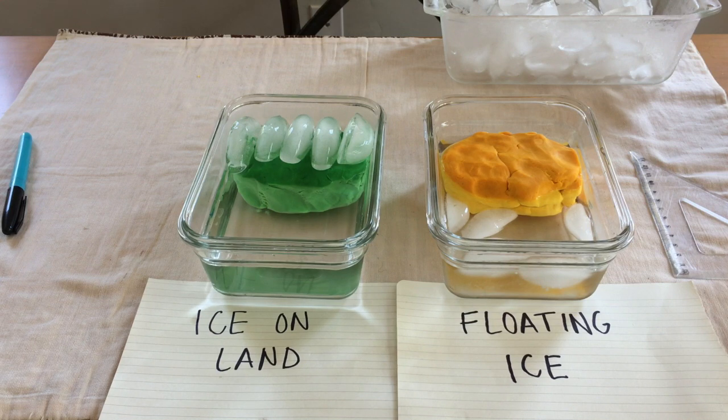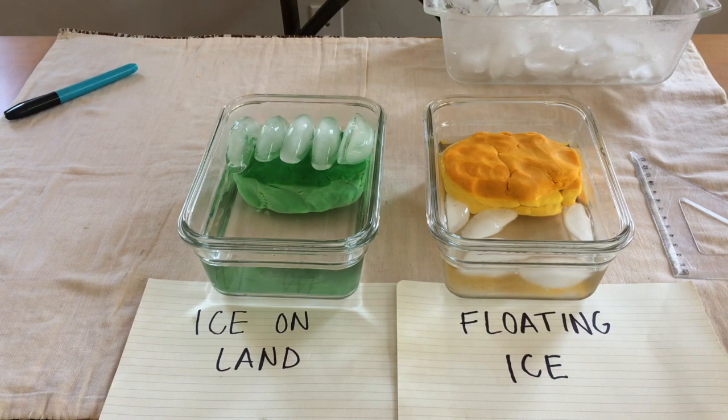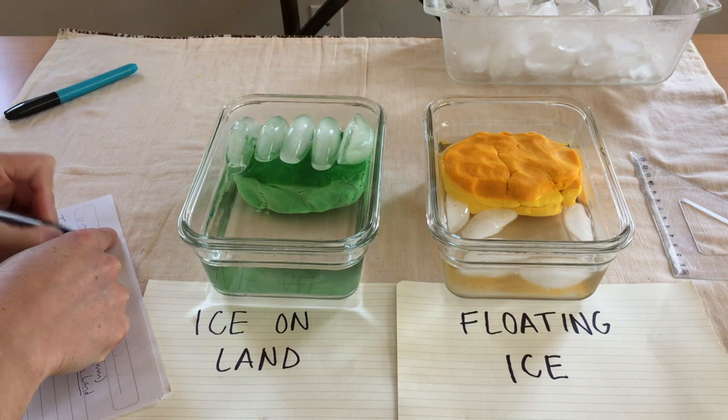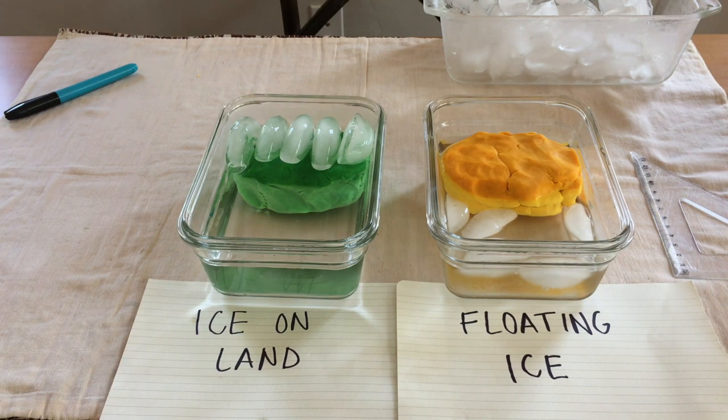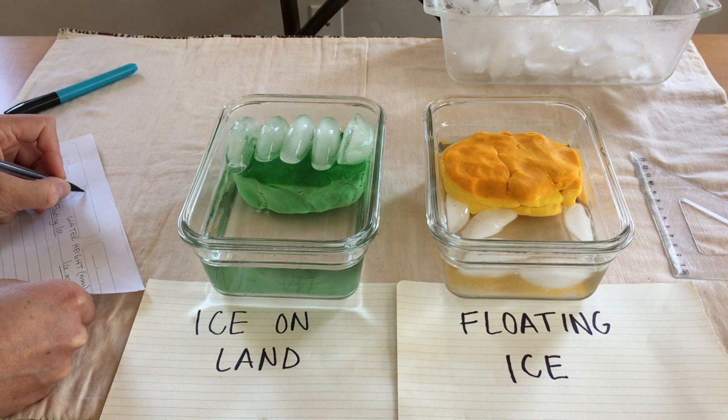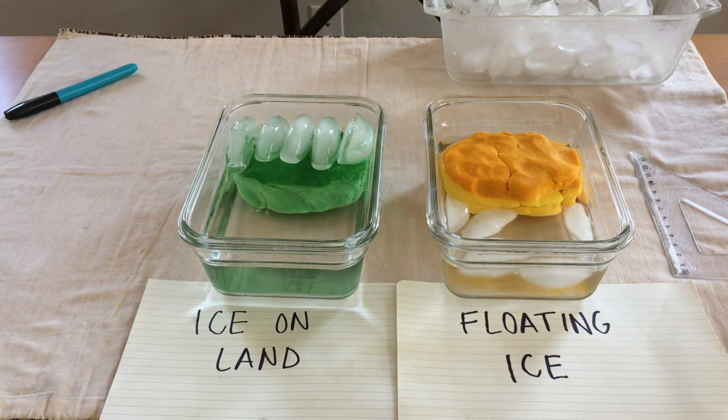Now I'll take note of the time. So when we started this, it's about 11:55. And each bin was even at 3.5 centimeters or 35 millimeters. So now we're going to wait 15 minutes and we'll re-measure the water level in another 15 minutes.